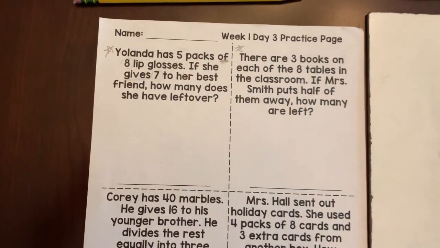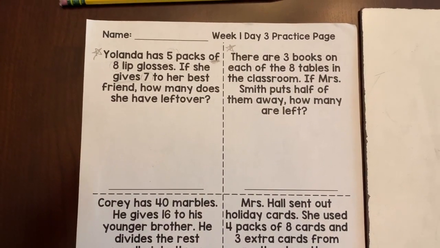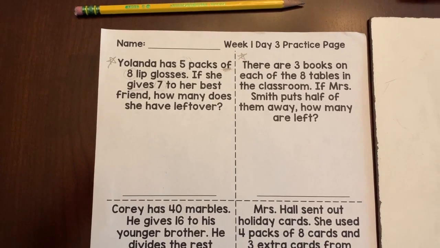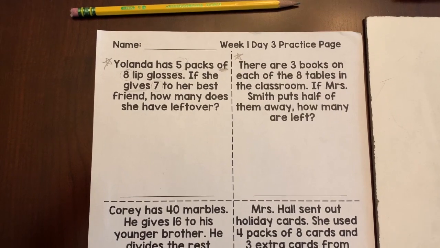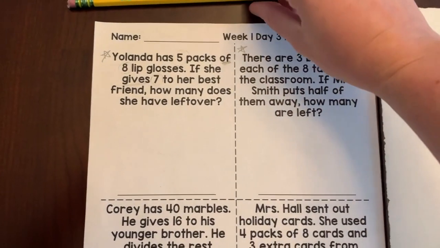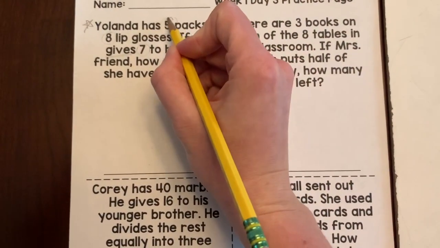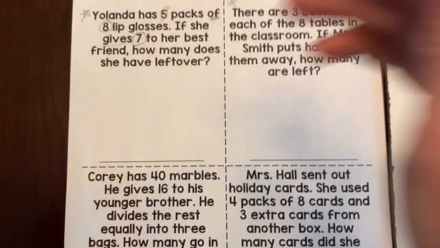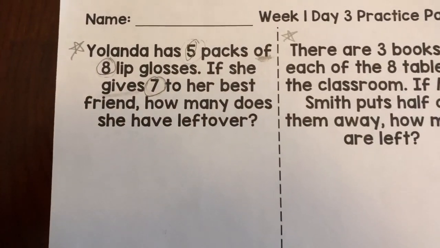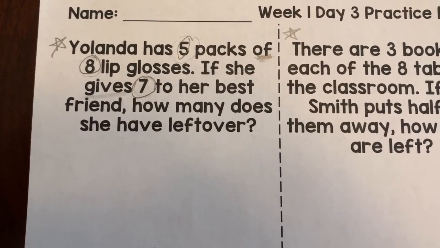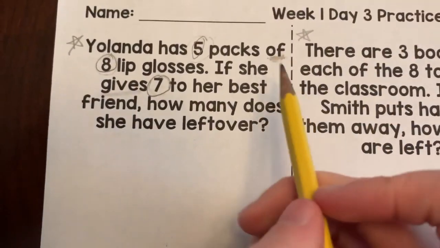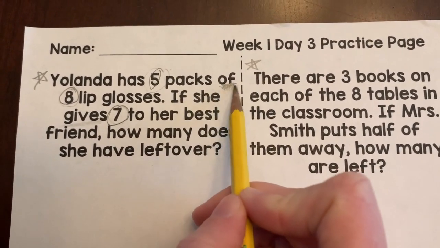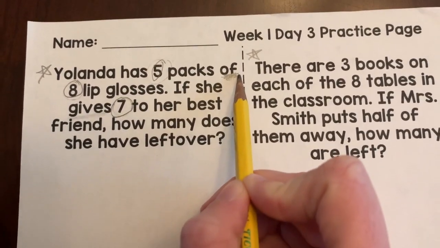Let's read together. Yolanda has 5 packs of 8 lip glosses. If she gives 7 to her best friend, how many does she have left over? So, I see 5, 8, and 7 are the numbers I'm working with in this problem. I also see the word of, which you can see I've underlined. Of is a key word that tells us we need to multiply.